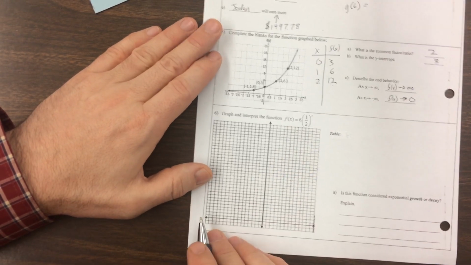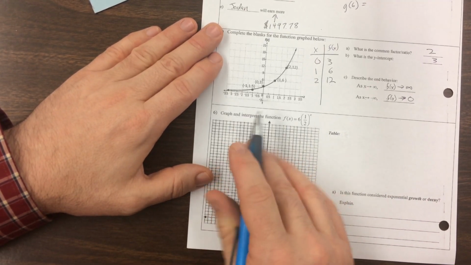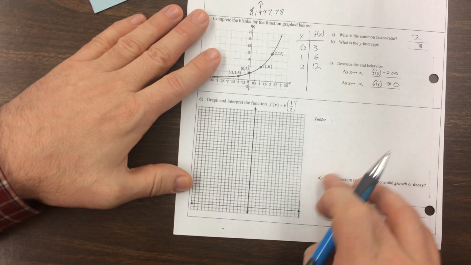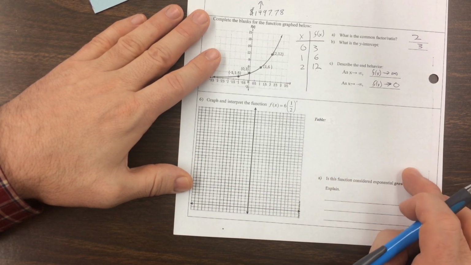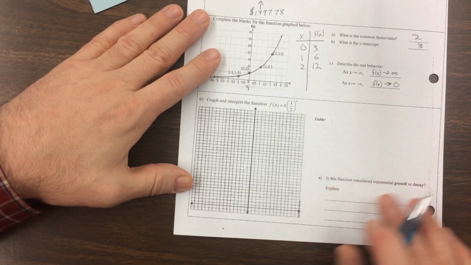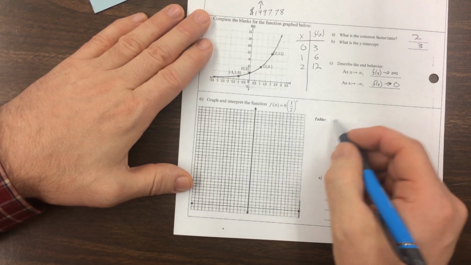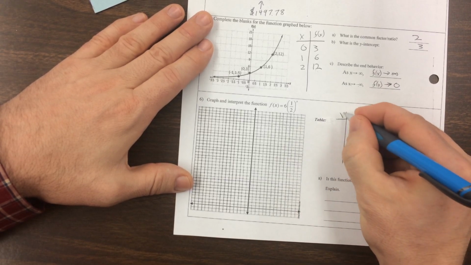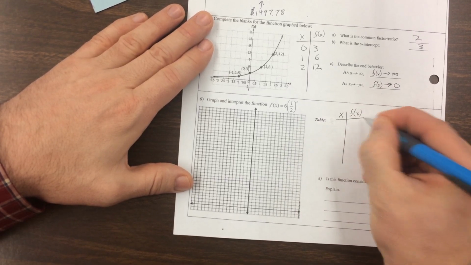Graph and interpret the function. So this, we give you the graph, and then we give you what it means to interpret, which is to tell us this and explain. If you need to use a table, use a table. So, in fact, I would say it's probably a pretty good idea to use a table because you're showing your work.